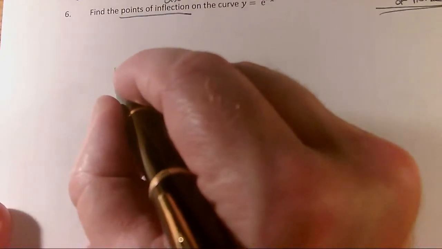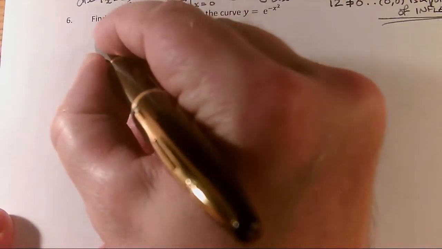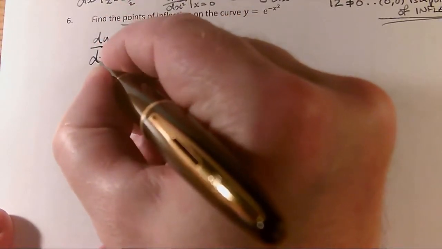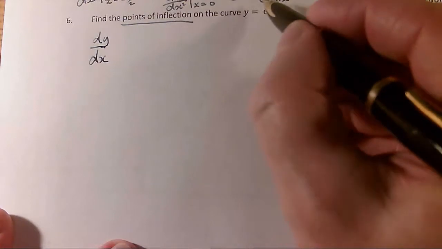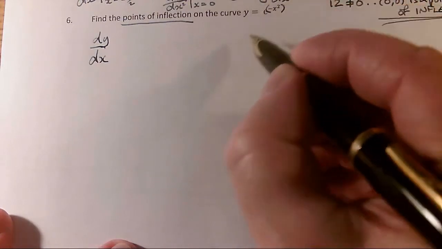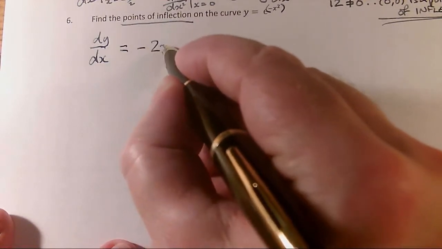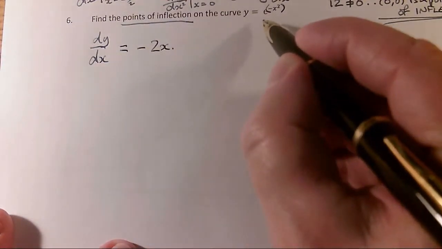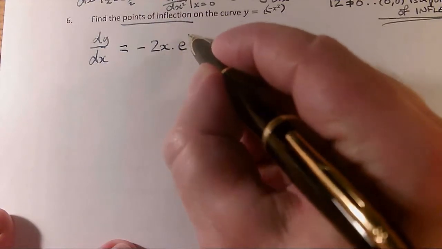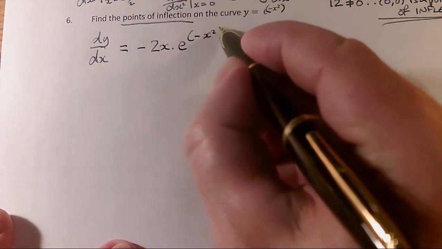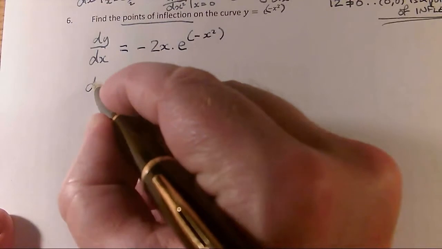So, first thing is to find dy by dx. So dy by dx, well, e to the minus x squared is a chain. We've got the inside function is minus x squared. So differentiate the inside function, minus 2x, and differentiate the outside function, e to the bracket, differentiates to e to that same bracket. So there's my dy by dx.